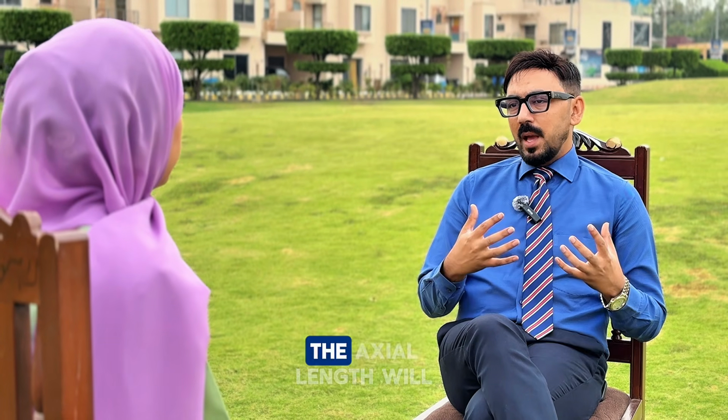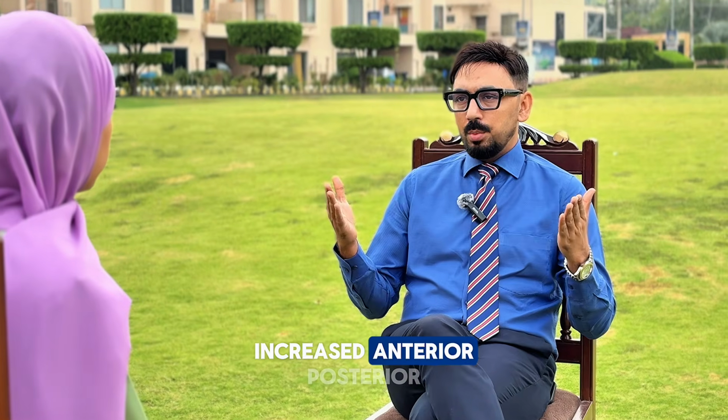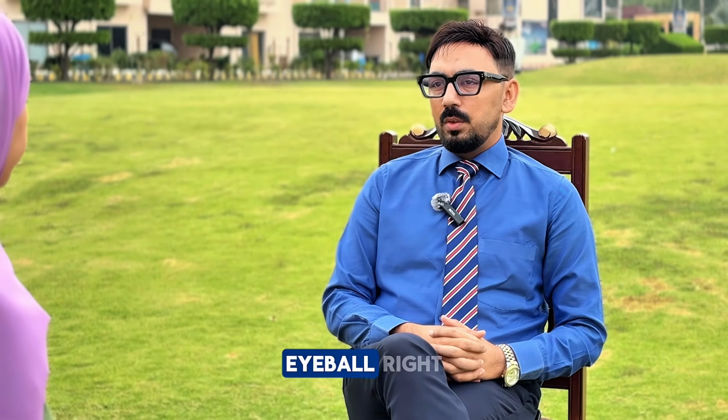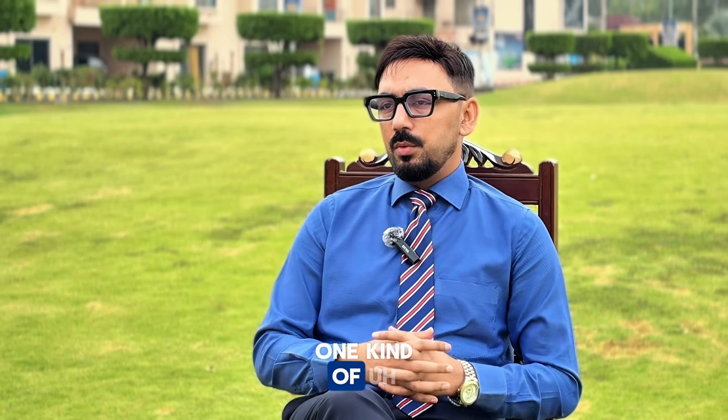The normal axial length in an adult emmetropic eye is 24 millimeters, right? But in myopia, the axial length will be more than normal, an increased anterior posterior length of the eyeball. So this is one kind of myopia.